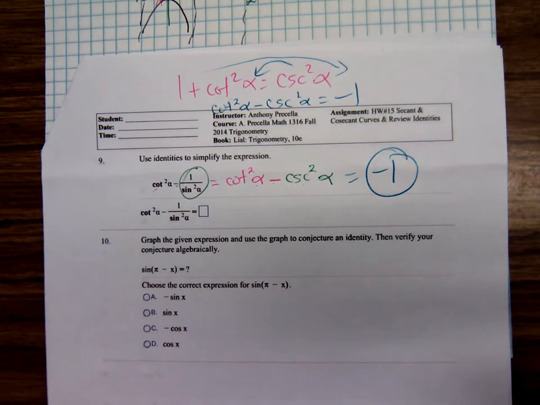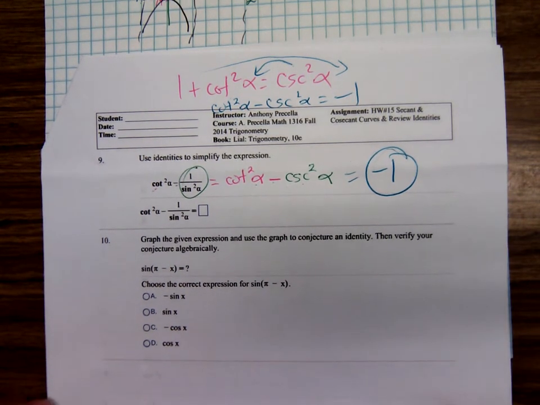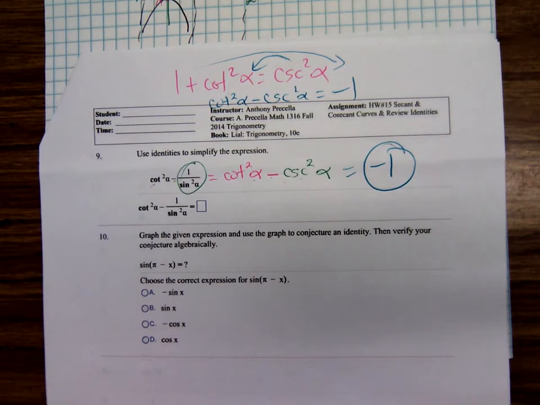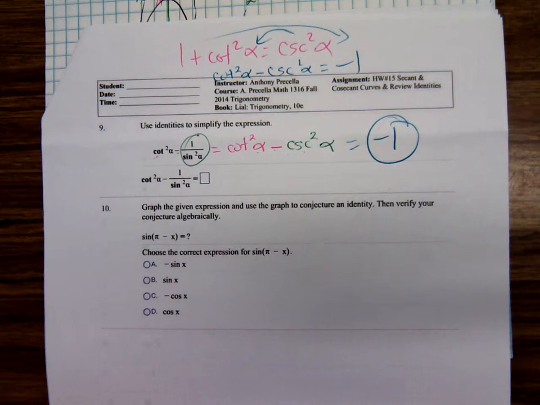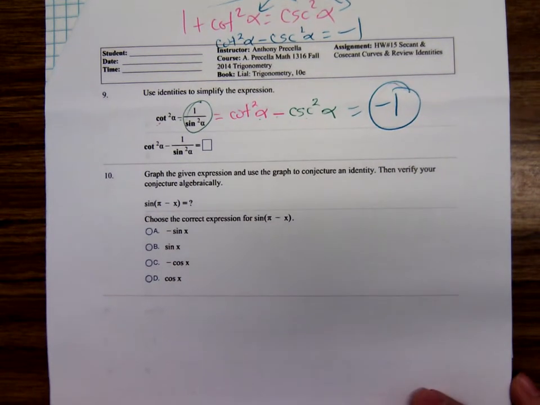Again, why did I put these on here? It just seems the assignment was too short. Any questions?